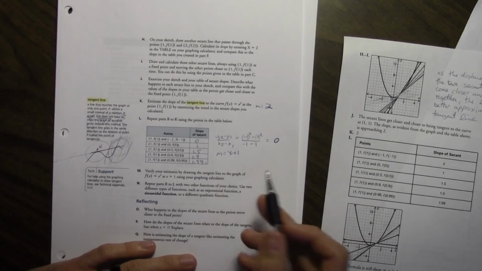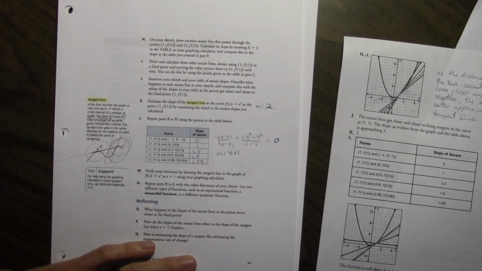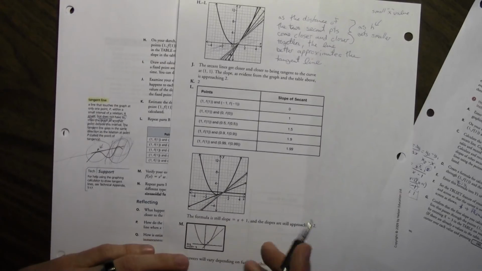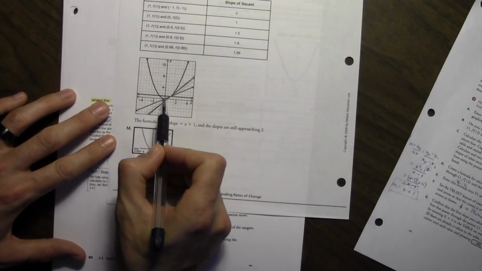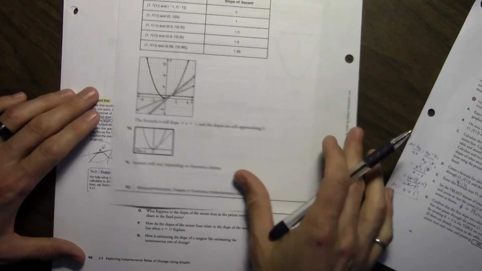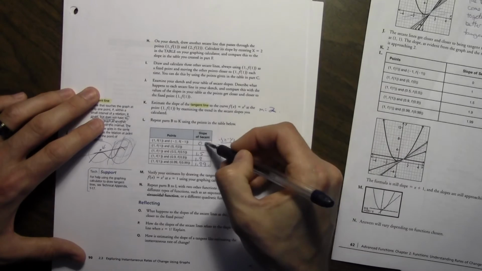Verify your estimates by drawing the tangent line to the graph using your graphing calculator. Looks good to me, right? These 2 points. If we look here now, our slope goes from 0 and it goes again. Now it's increasing up to 2.